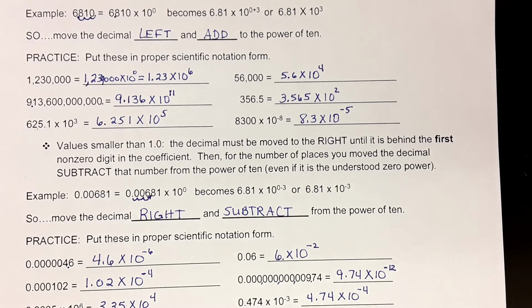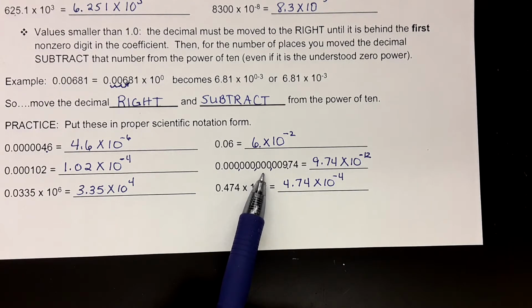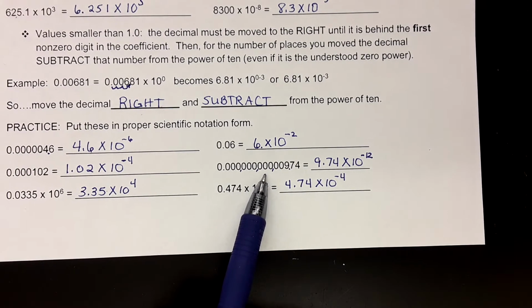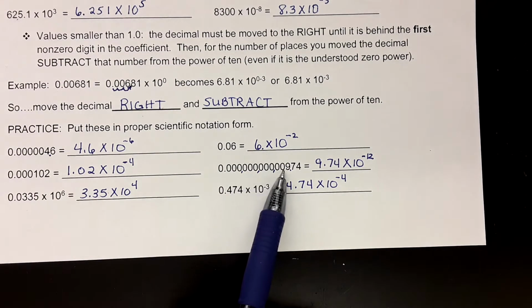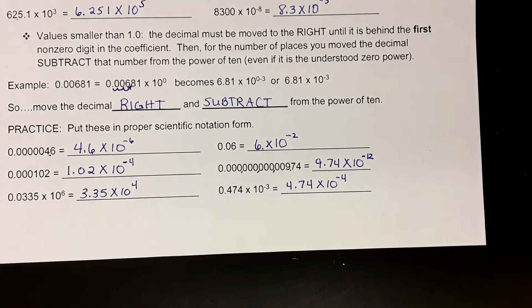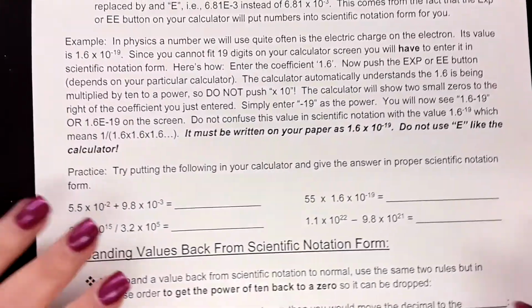Now, sometimes when we're using scientific notation in calculations, we have to put it into our calculator. In other words, there are some times when the numbers are so big or so small that they will not fit on your calculator screen unless you have a graphing calculator. But even then, it's still a pain to put in all these digits. So, using scientific notation on the calculator is extremely important. Let's talk about that. And that's the second page here.